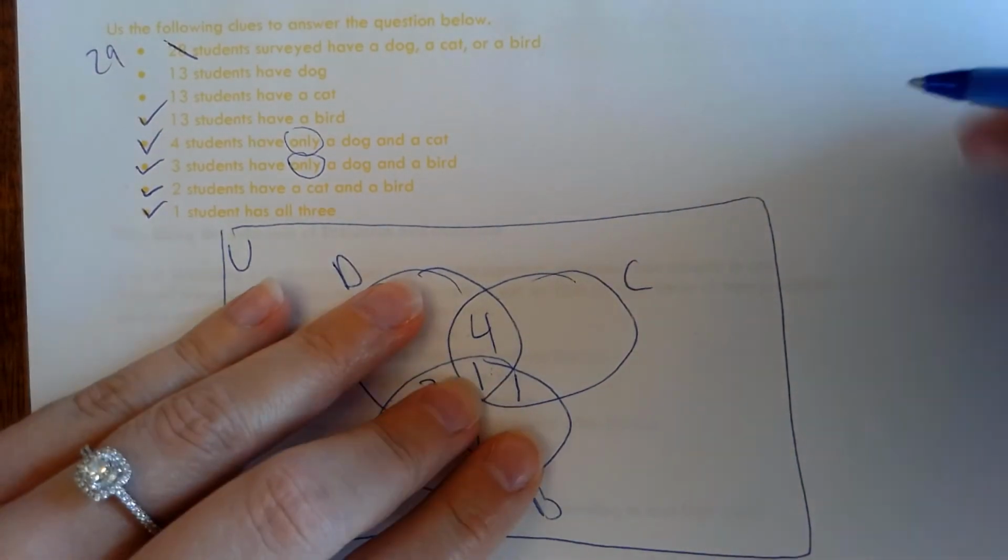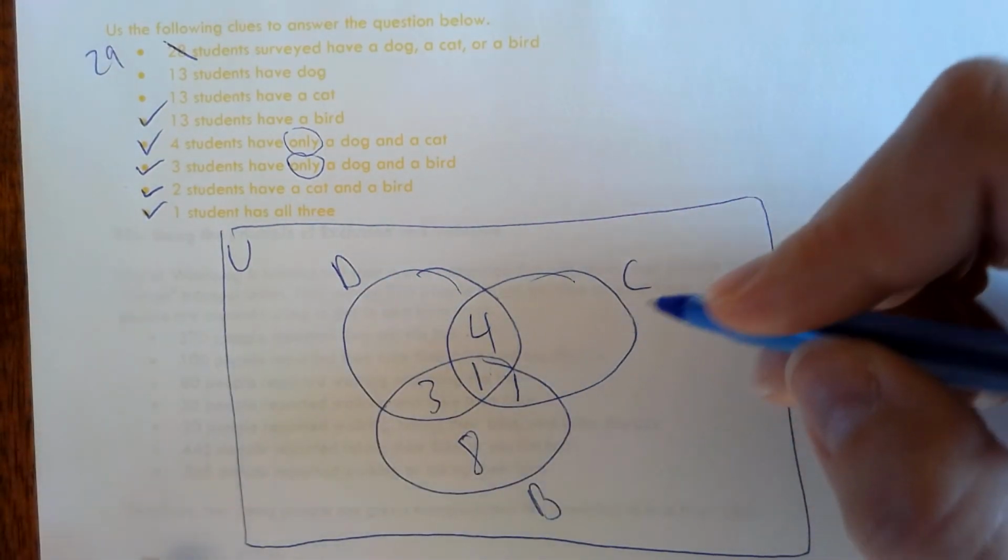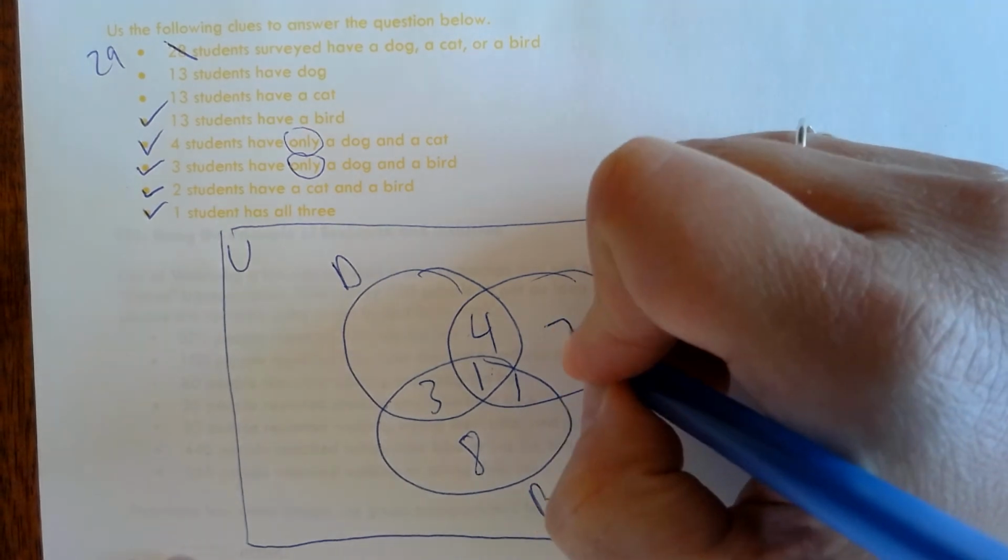13 students have a cat. Okay, here we go. Same idea. This circle should add up to 13. Right now it's 6. So I think I need 7 more to go.